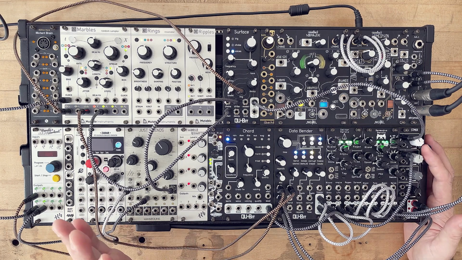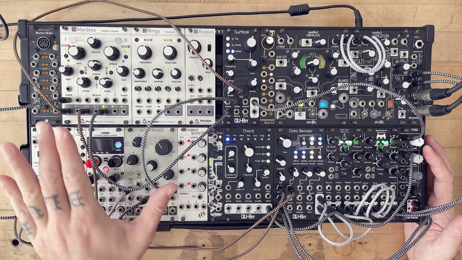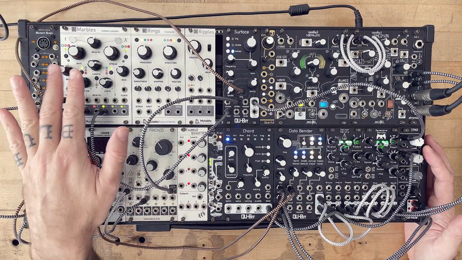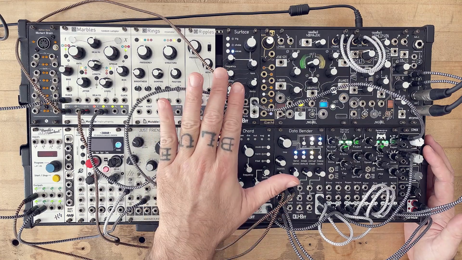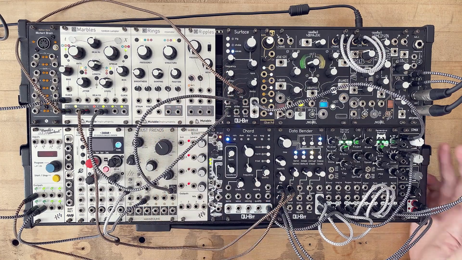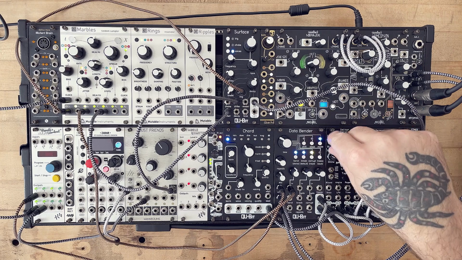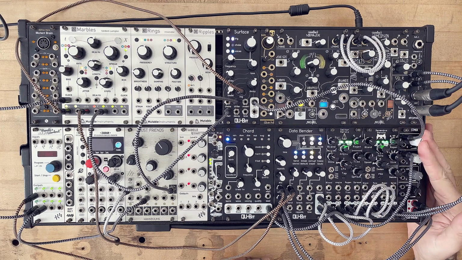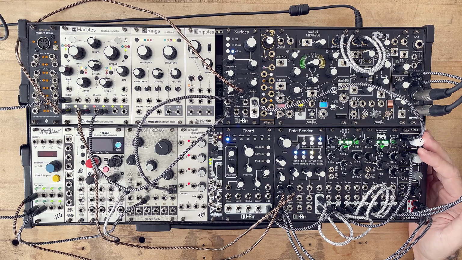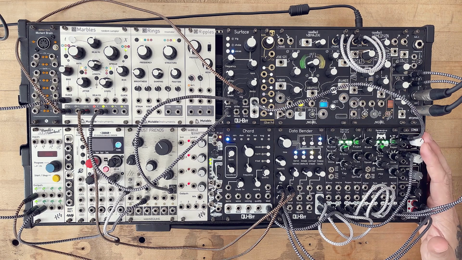Mostly it's generative, because in this case I have the Marbles sequencing the CV of just the Surface, and rather than playing notes or putting my own sequences, I let the machine do everything. I'm enjoying a lot adding the Data Bender lately, because it creates this sort of glitchiness, how would you say, something that you don't expect, that is very nice.